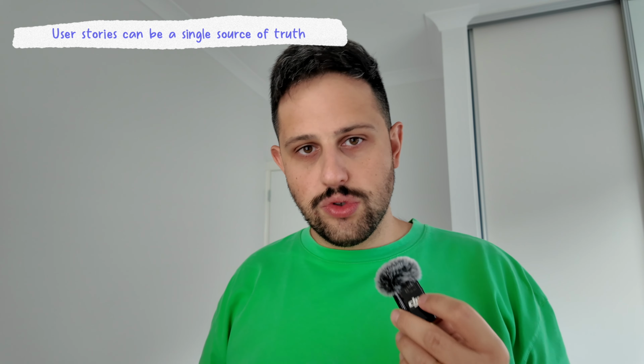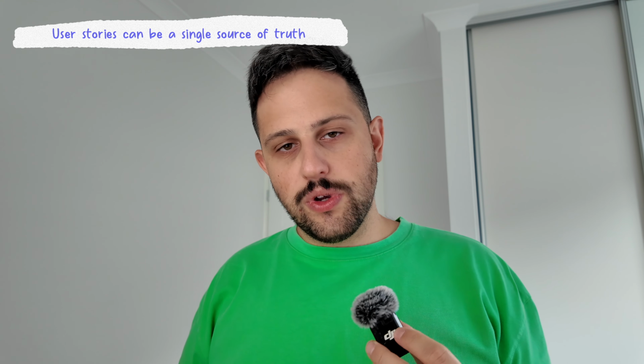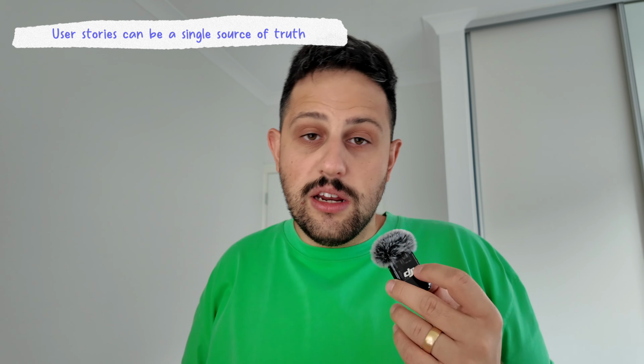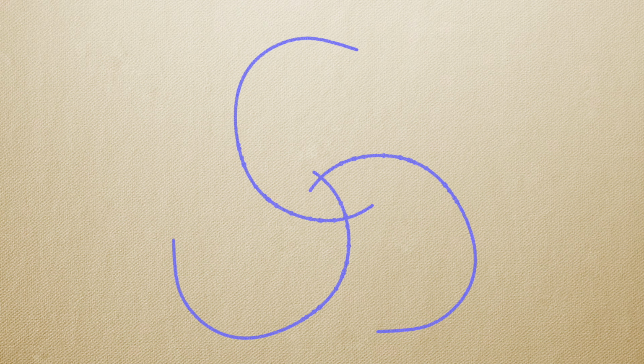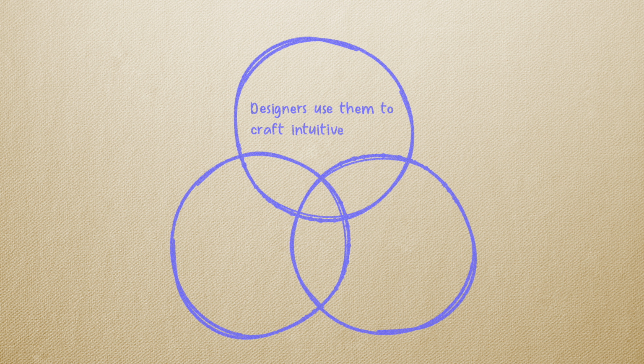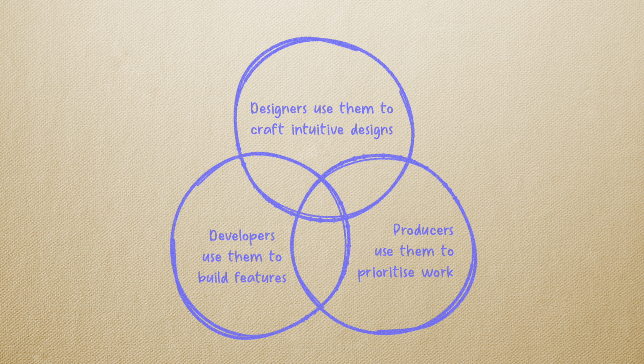Okay, so we know about the structure, but how are user stories actually used? Well, in a product team, user stories serve as a single source of truth. A bridge, let's call it, between developers, designers, product managers, and anyone else who's involved in the process of getting a feature from A to B. Designers can use them to craft intuitive designs and understand how to go from A to B for a user. Developers use them to build functional features, and producers can use them to prioritize work in sprints or however they want to prioritize. This makes sure everyone is aligned and working towards the same goal.